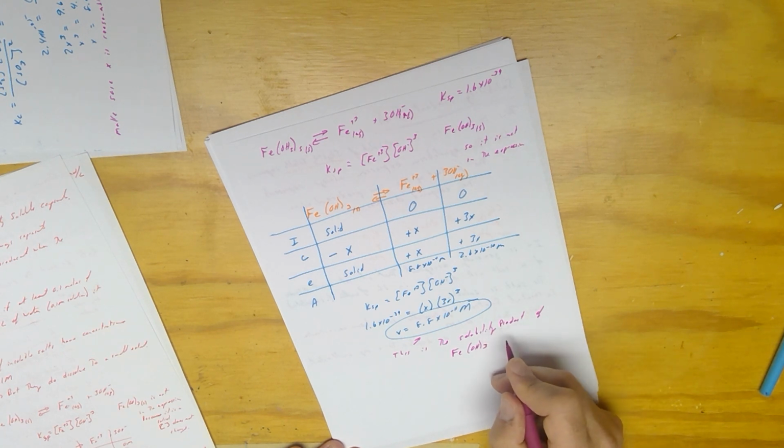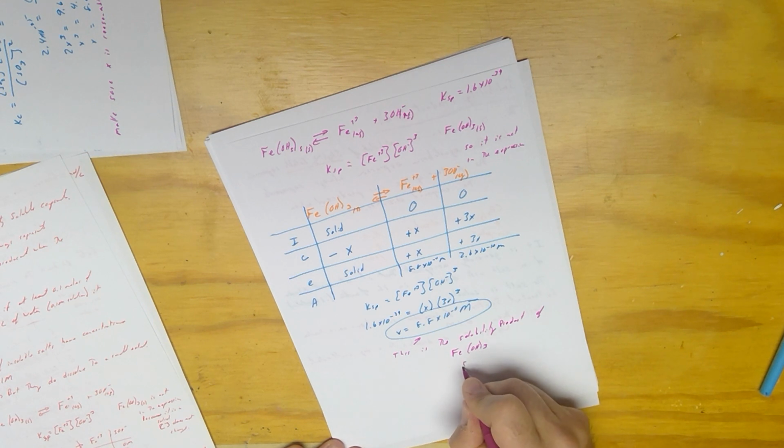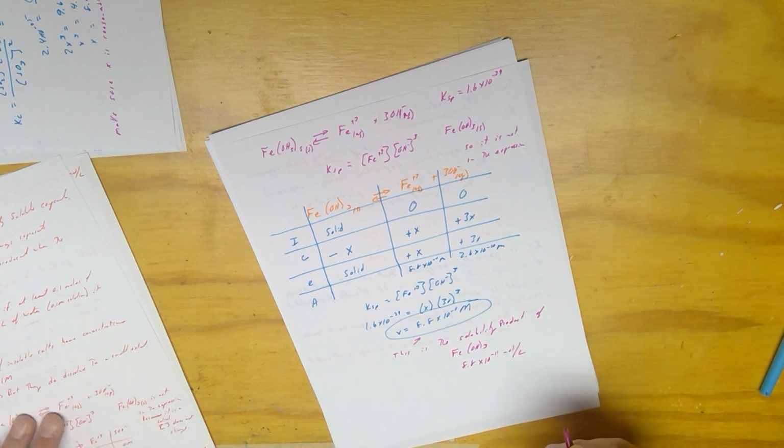So the solubility of Fe(OH)3 is 8.8 times 10 to the minus 11th moles per liter.